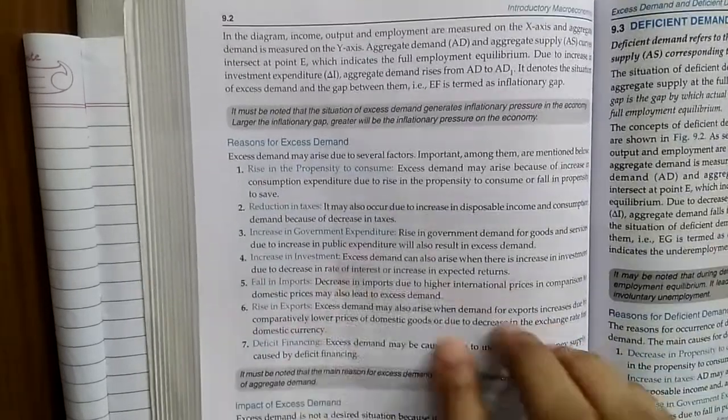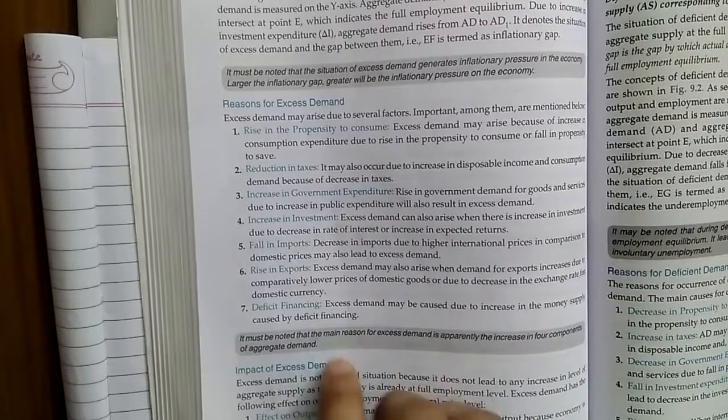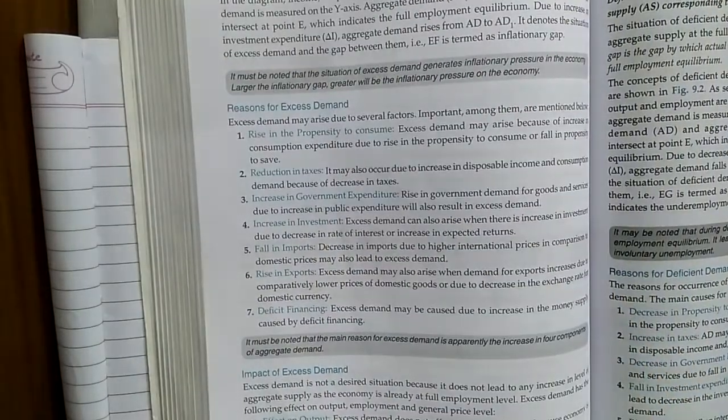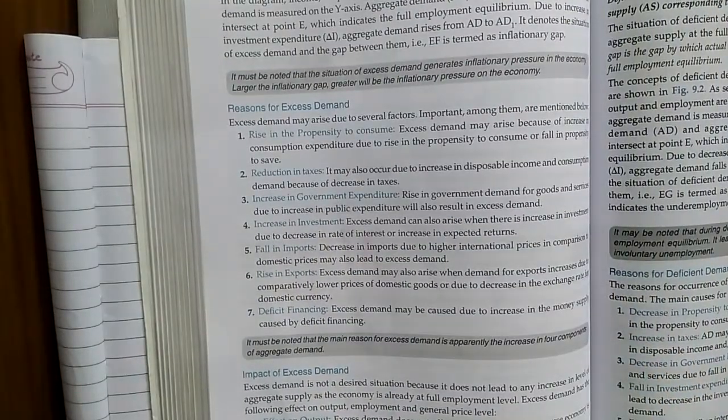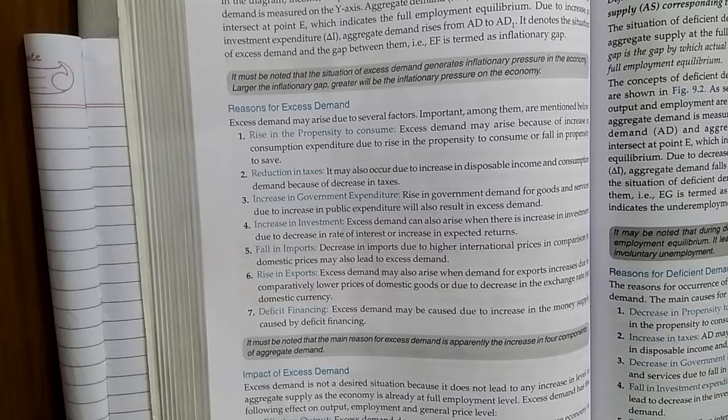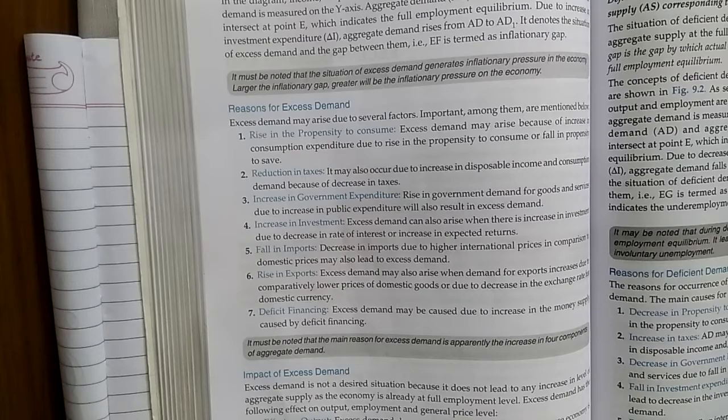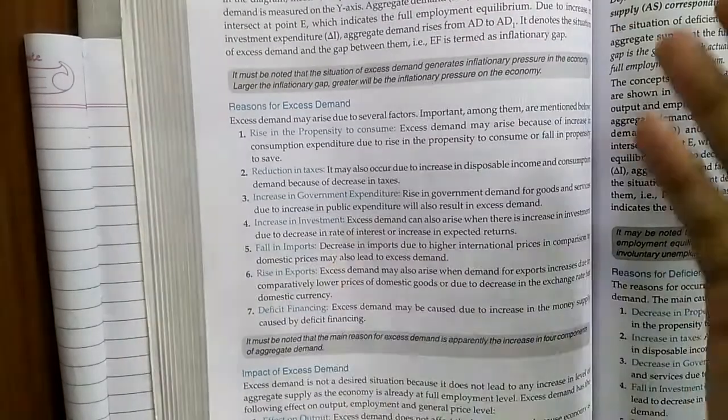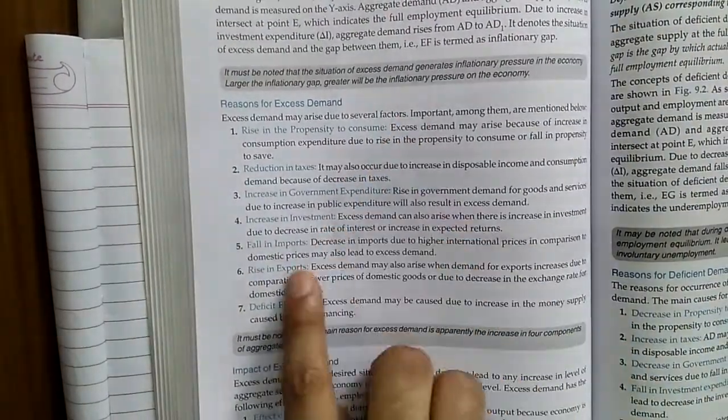Fine. Next, increase in government expenditure. Government expenditure is increasing. That means it is going to employ more people. When it is going to employ more people, they will get salary and ultimately purchasing power will increase. Increase in investment. Ultimately, I told you about increase in investment earlier.